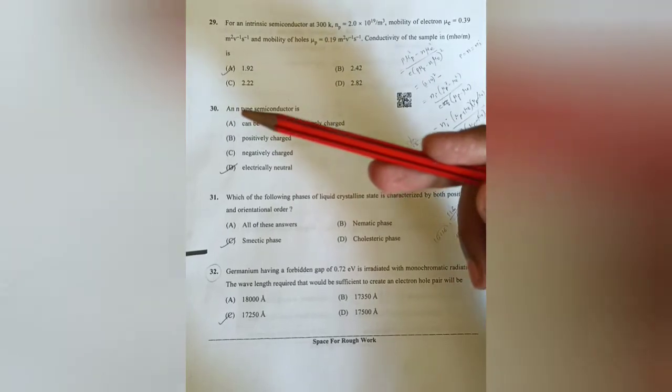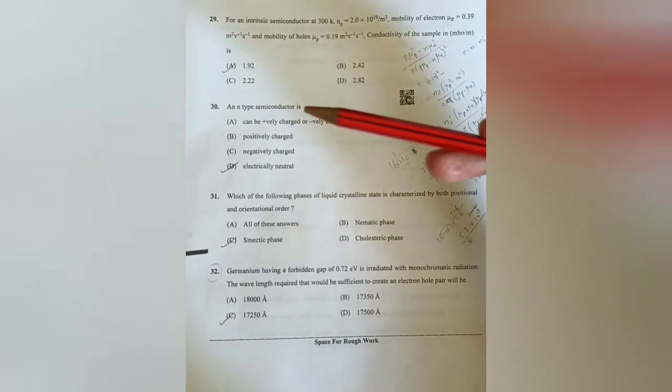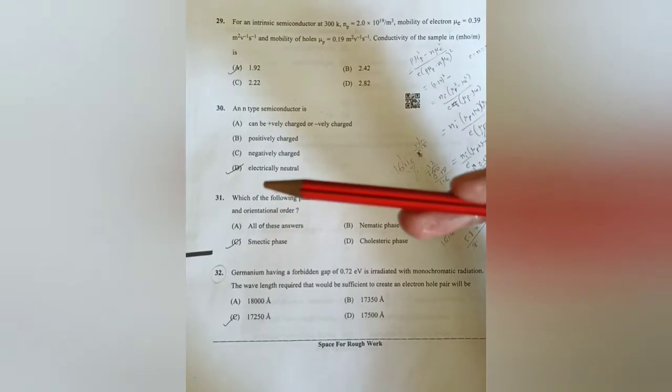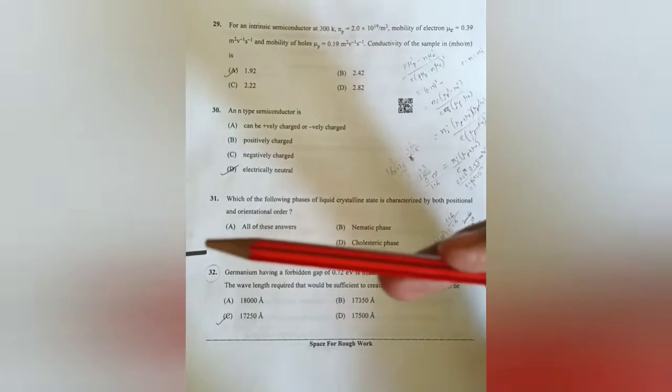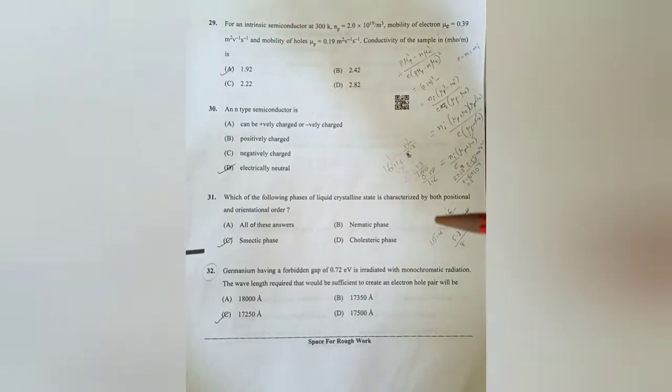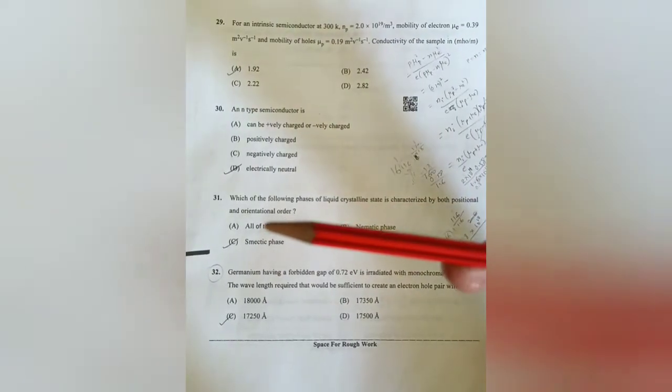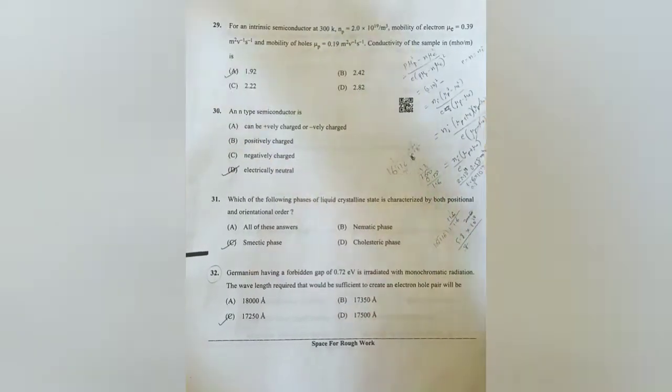Question number 30. An n-type semiconductor is. The correct answer option D, electrically neutral. Question number 31. Which of the following phases of liquid crystalline state is characterized by both positional and orientational order? The correct answer option C, smectic phase.